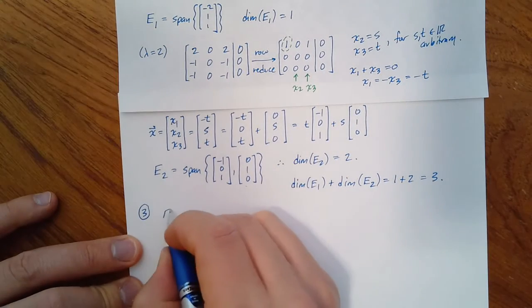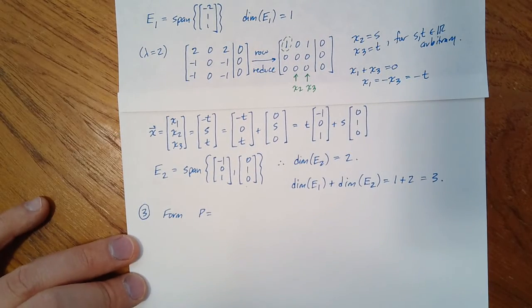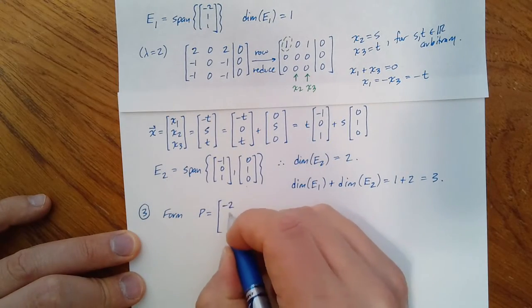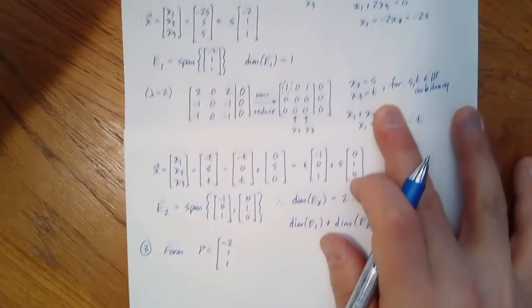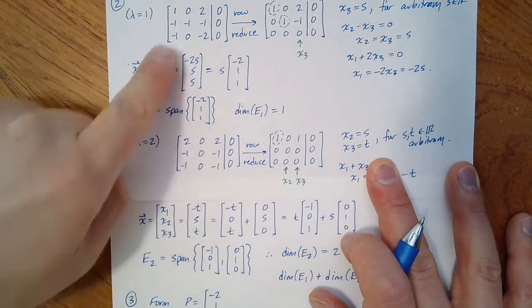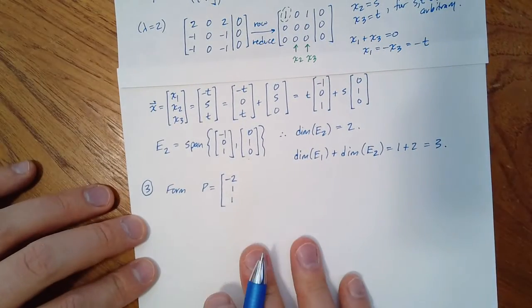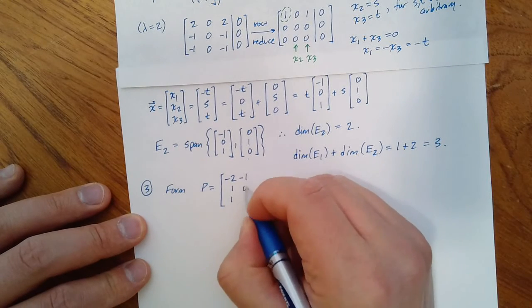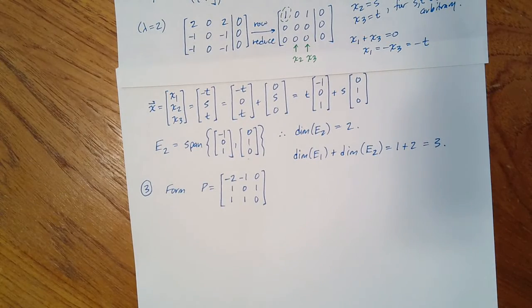So we can form the invertible matrix P as follows. Just take the eigenvector associated with lambda equals 1, and that was the one we got for our first eigenvector. Back here, where is it? Right here. This was our eigenvector that we wanted to use: -2, 1, 1. So that's the first column, and now I'm going to use these two eigenvectors for the second and third columns. So I'll go 1, 0, 1, and 0, 1, 0. So that is the invertible matrix P.